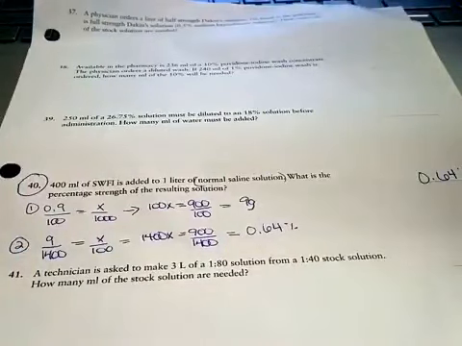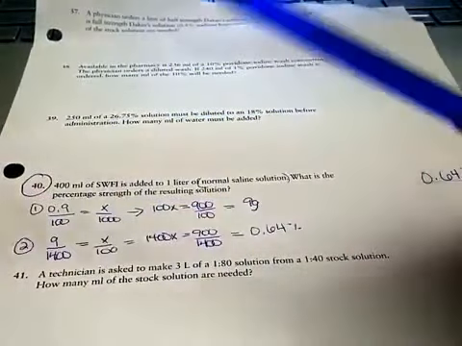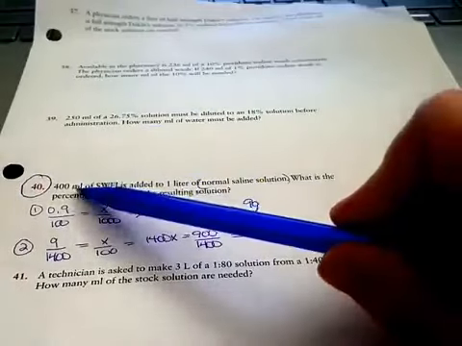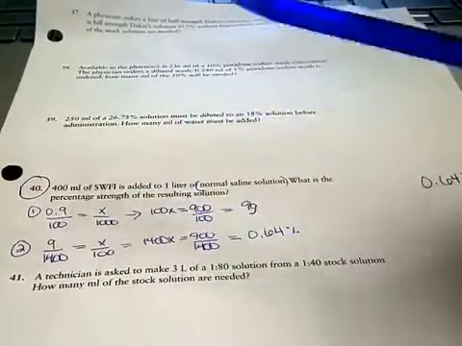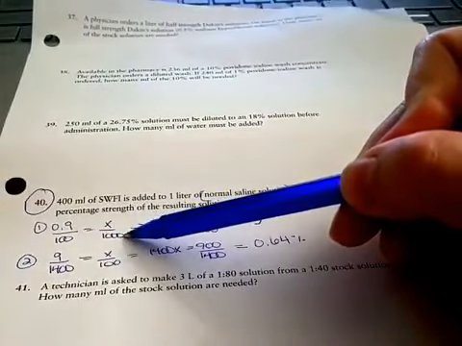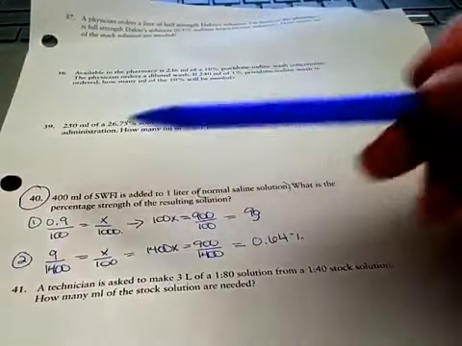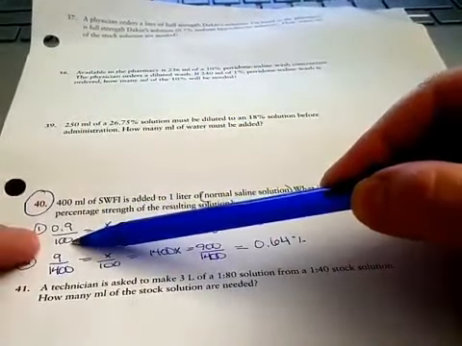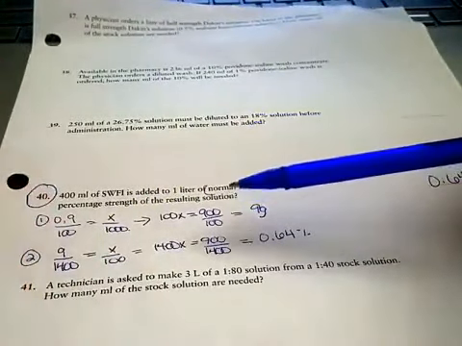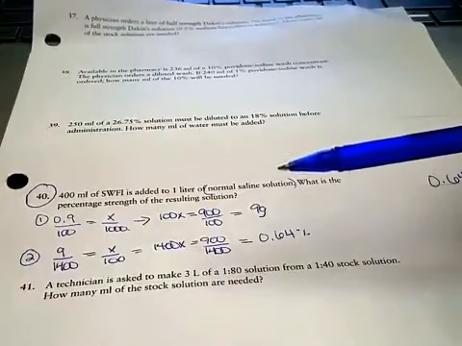Okay, so 0.9 out of 100 is what out of 1,000? Because you're adding 400 ml of sterile water to your 1 liter, which is 1,000 ml of normal saline solution, which is 0.9%. So if 0.9% out of 100 equals what out of 1,000? In order to get the 0.9%, you need 9 grams in your 1,000 ml.